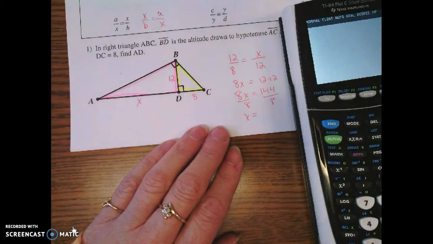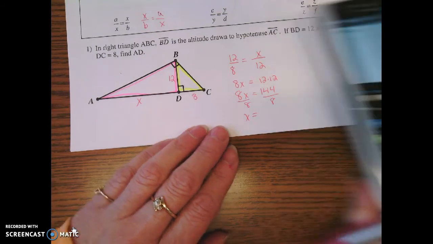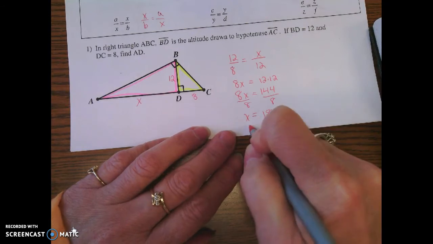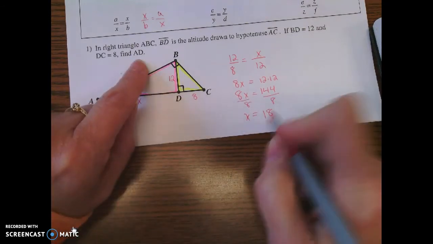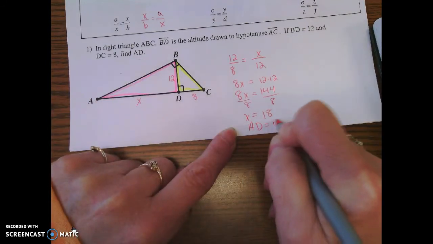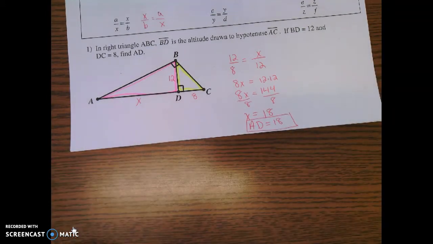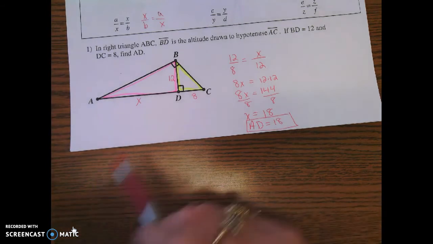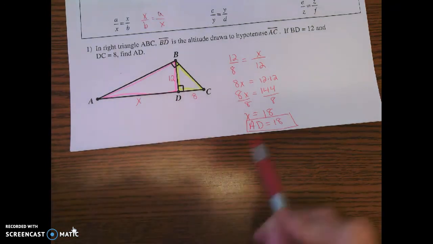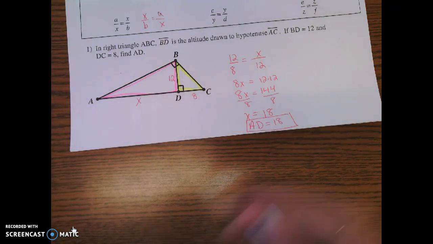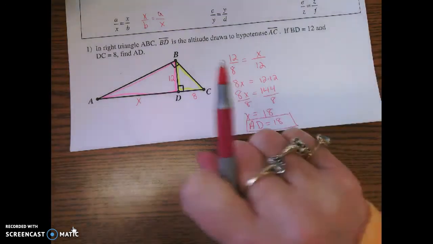So now I'm grabbing my calculator. 144 divided by 8 is 18. So x was AD. It's what it wanted. The length from A to D is 18. I'm done. Put that in a box. So again, you could have done 3 other math problems to arrive at this, or just noticed you can set up the one proportion. All right, let's try some more.